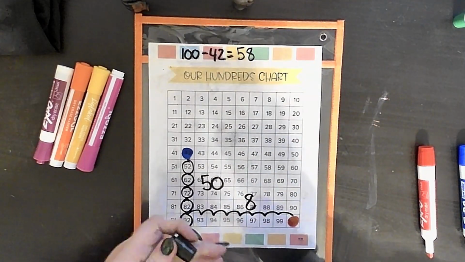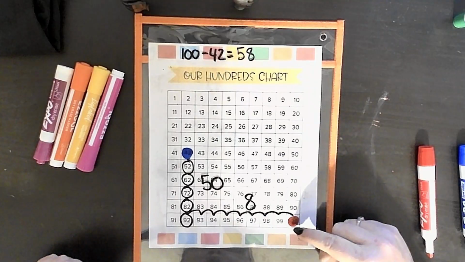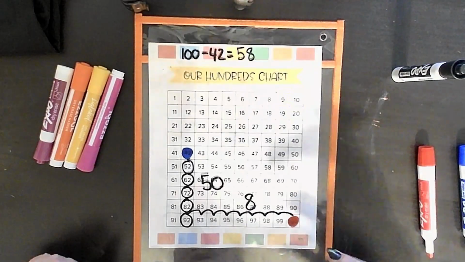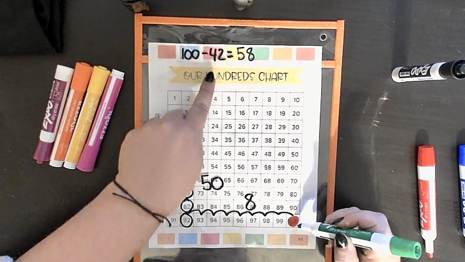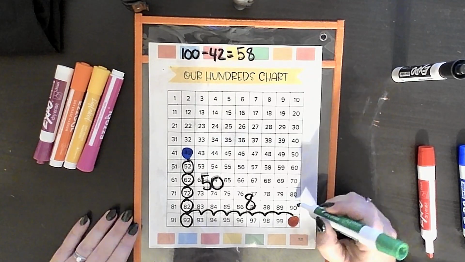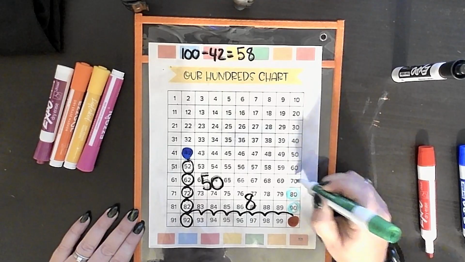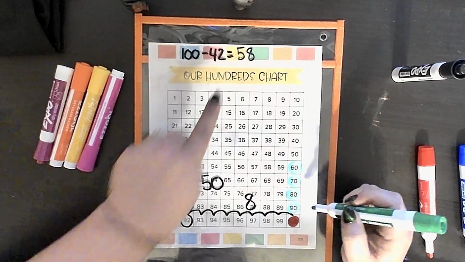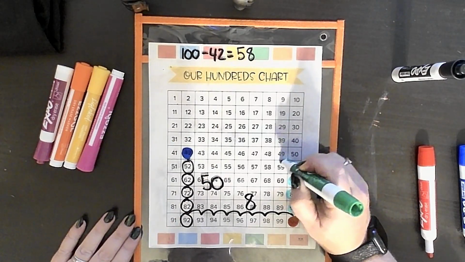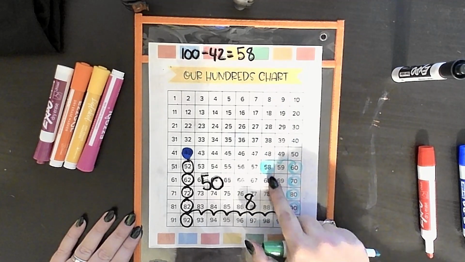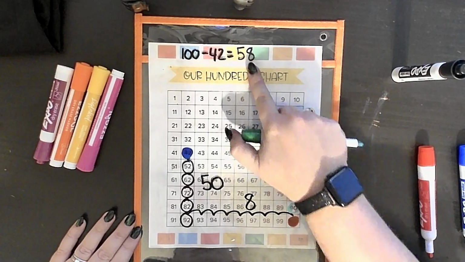Now you might be saying, Ms. Reynolds, why don't we start at 100 and go back 42? I don't know. Let's try it. See what you think. Starting at 100, we're going to go back 42. Since we're subtracting tens, we're going to go up that elevator system. 10, 20, 30, 40. Last but not least, we need to go back that 2 last jumps across the road. 1, 2. Wait a second. Isn't it interesting that we landed on our same digit, 58, as our final answer?